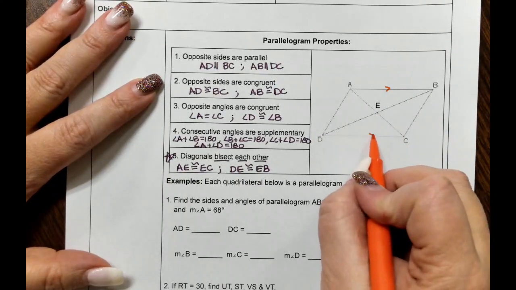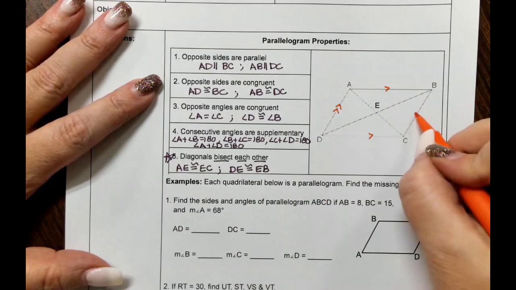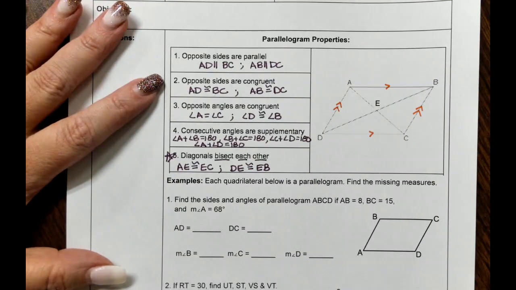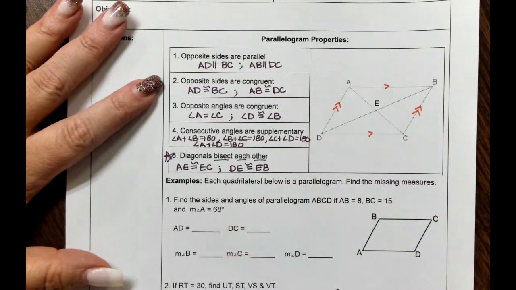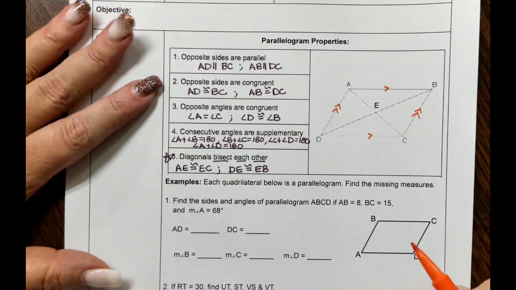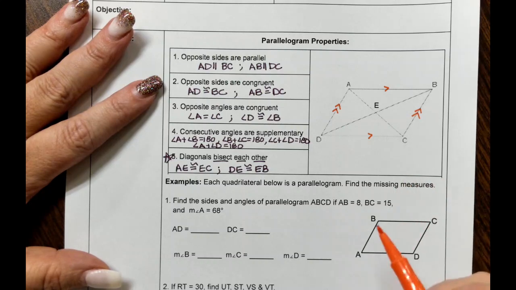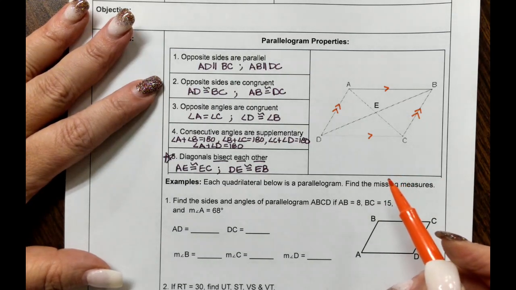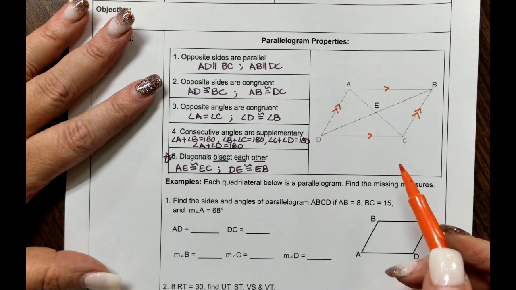If AB is parallel to DC and AD is parallel to BC, remember we mark that things are parallel by using those arrows. These two are parallel to each other. These two are parallel to each other. Why that's important to us is because it creates all the things that go with parallel lines. We have alternate interior angles, corresponding angles, and same side interior angles are supplementary. And so we have a lot of those things that we used with parallel lines that we can use now.